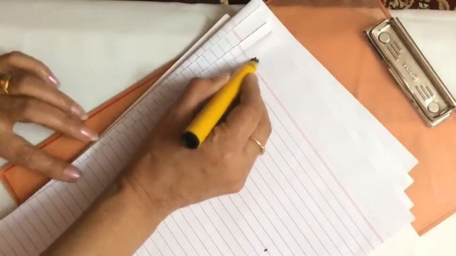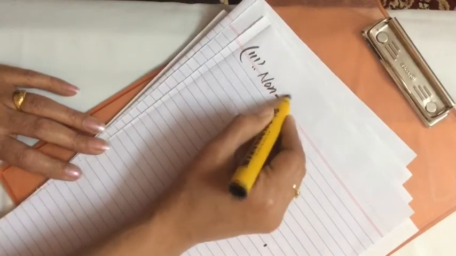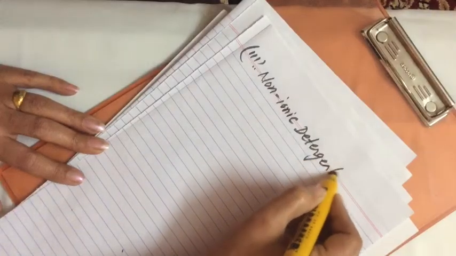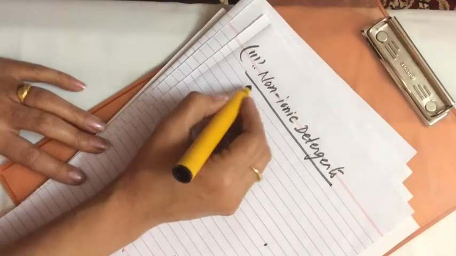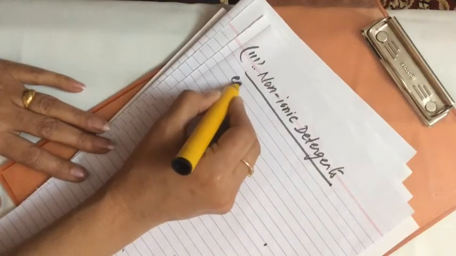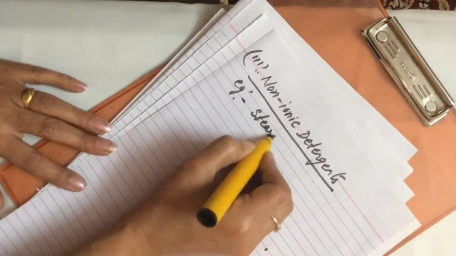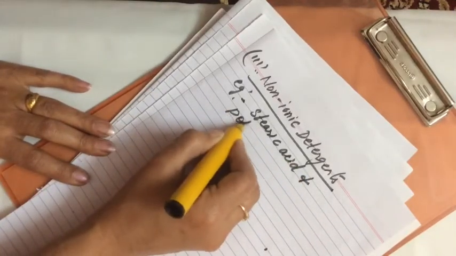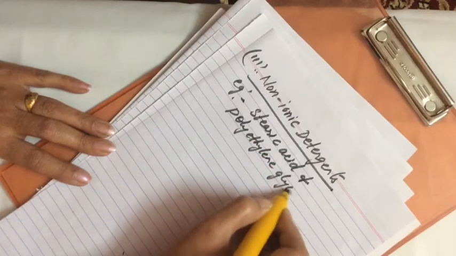Now coming to the third type of detergents, these are non-ionic detergents. They do not contain any ion. For example, detergents formed from stearic acid and polyethylene glycol.